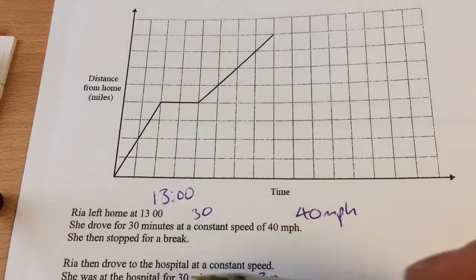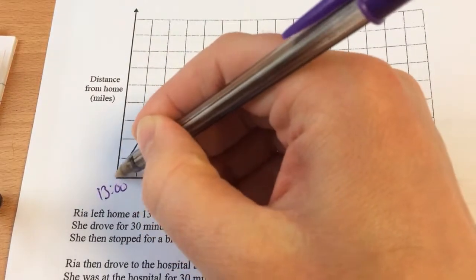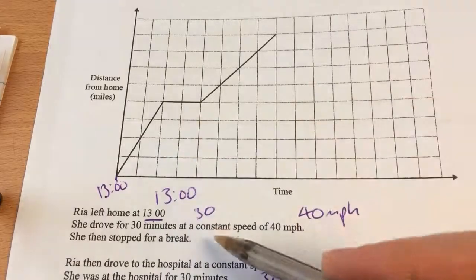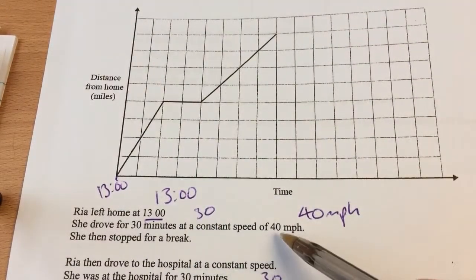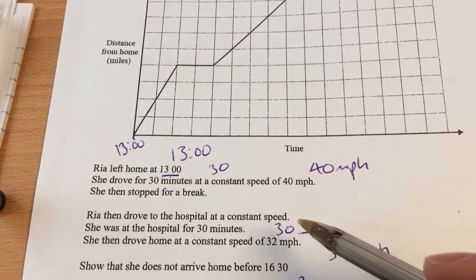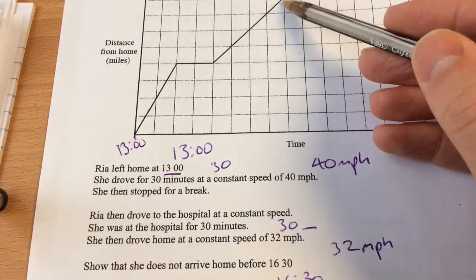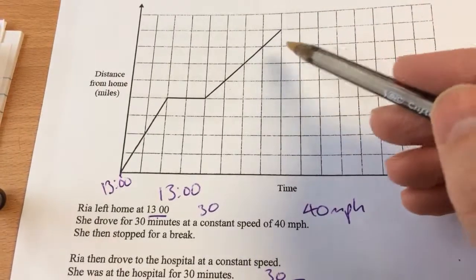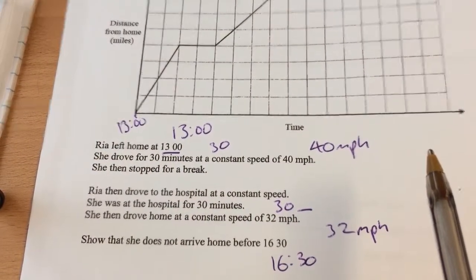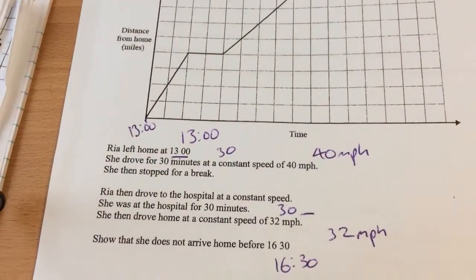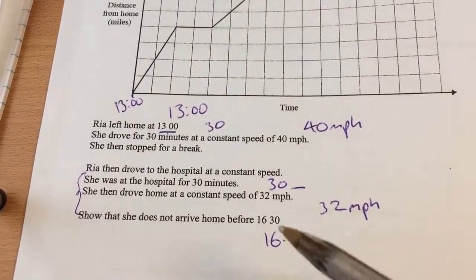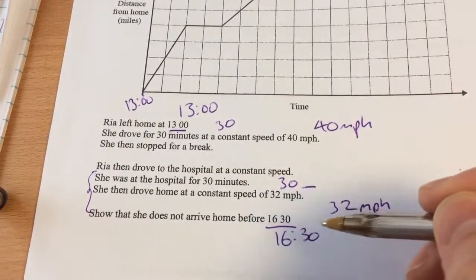Ria leaves home at 1 o'clock, so I'll put 1 o'clock there. She drove for 30 minutes and has a half an hour break, and she drove at a constant speed of 40 miles per hour. She drove to the hospital at a constant speed and was at the hospital for 30 minutes. We need to fill that all in. And then she drove home at a constant speed of 32 miles per hour. Those are the bits we need to add in. We need to show that she arrives home after 4:30.